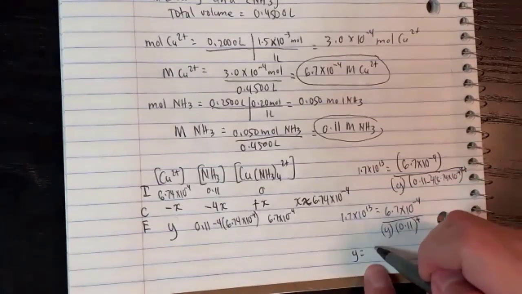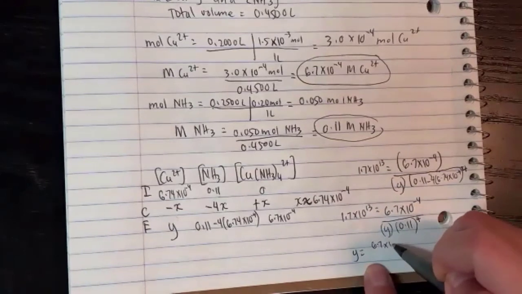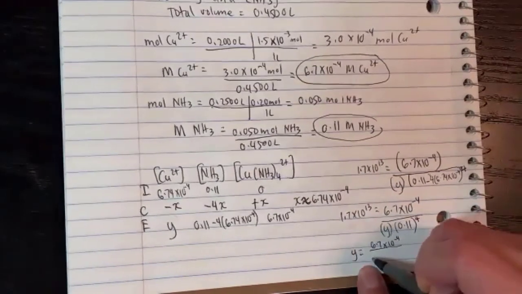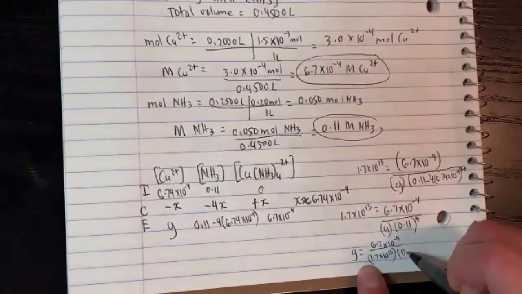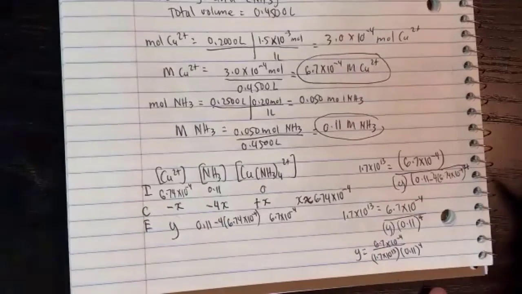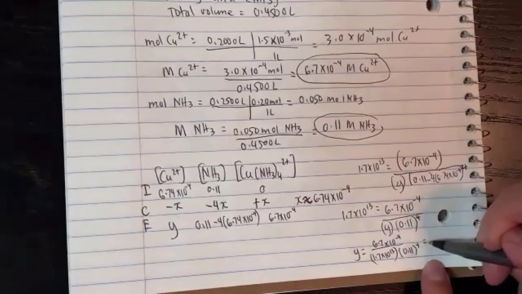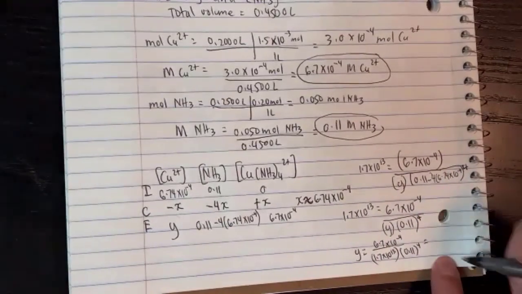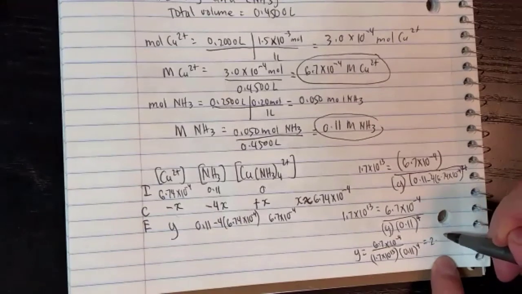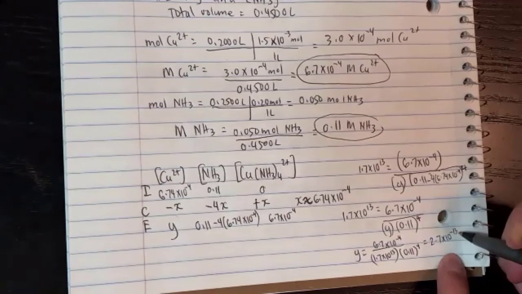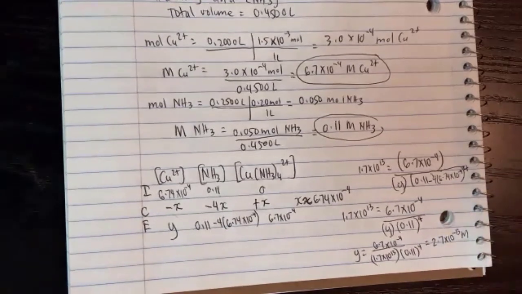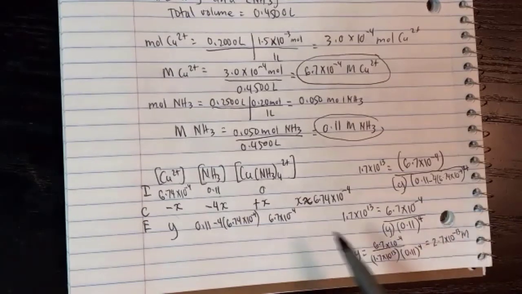So I'll write it out. 6.7 times 10 to the minus 4 divided by 1.7 times 10 to the power of 13 and 0.11 to the power of 4. And that will give me an answer for a small number, 2.7 times 10 to the minus 13 molarity. So basically, a very small amount of copper ion will remain because the majority of them will be used to make your complex ion here.